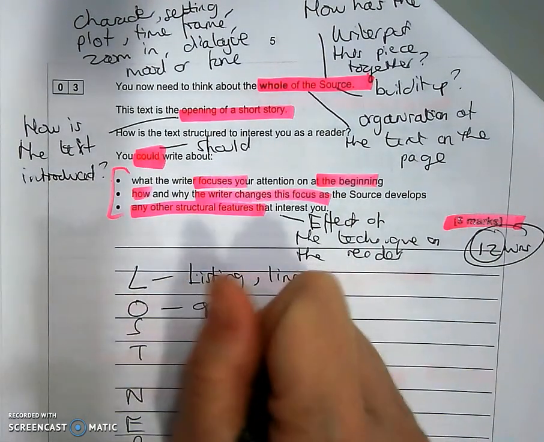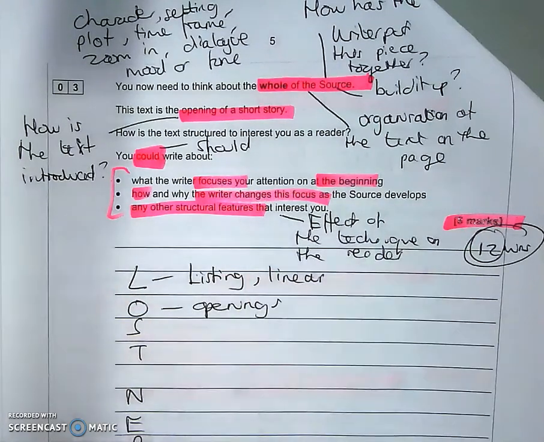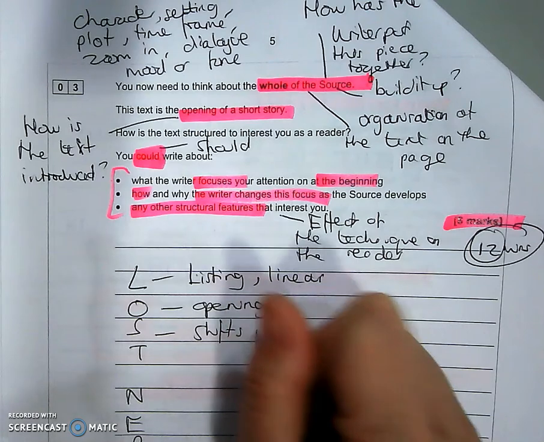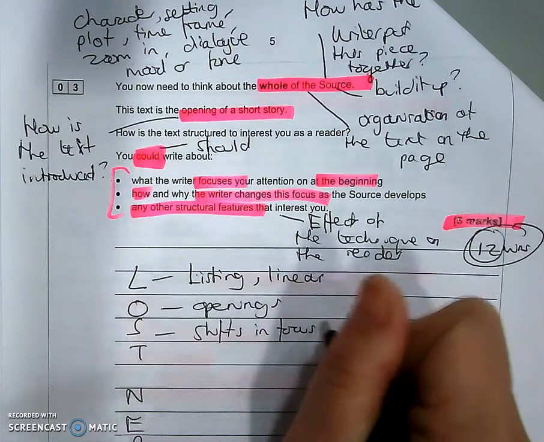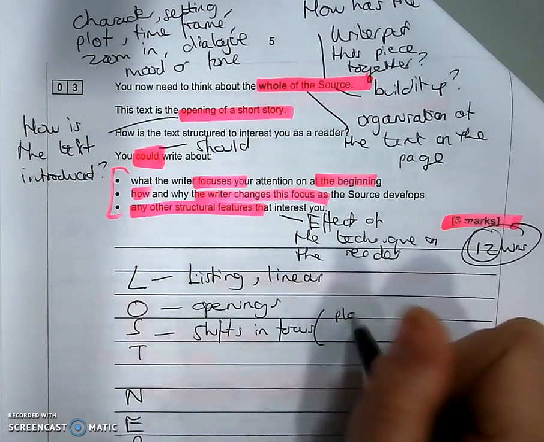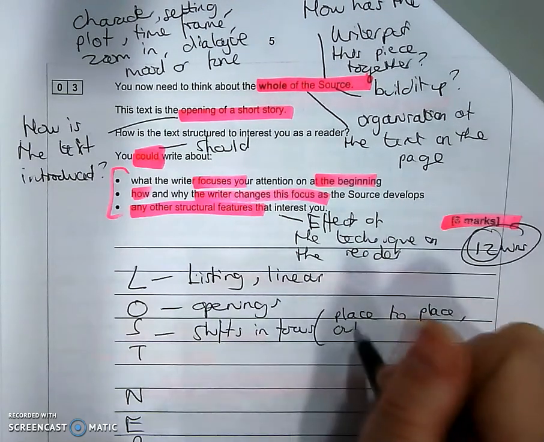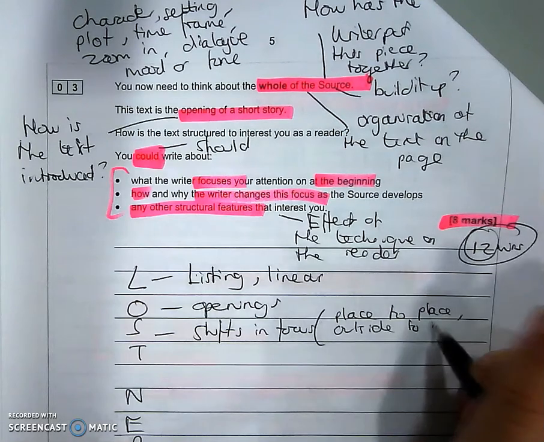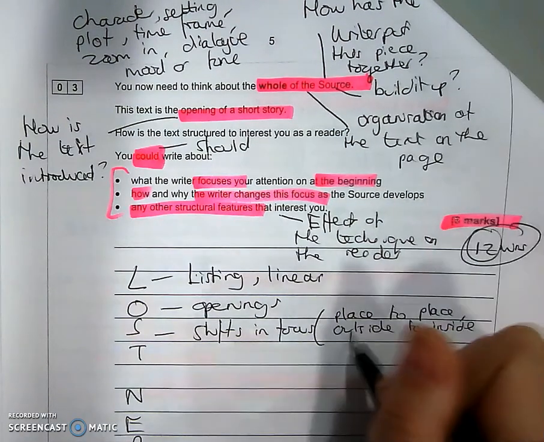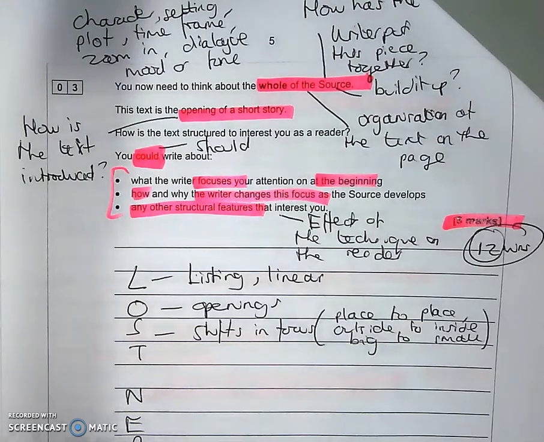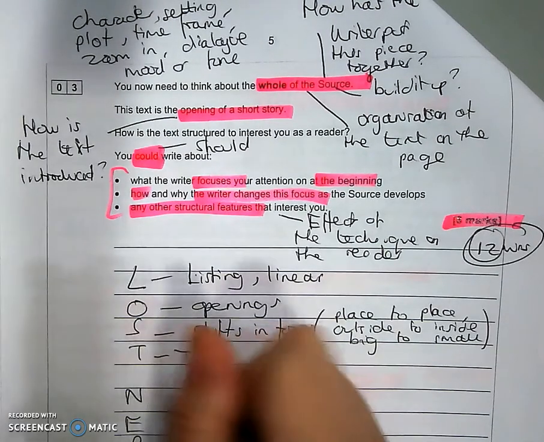We've already been told we've got to look at the opening or the beginning. And also we've spoken about the shifts in focus. So is it from, as I mentioned, place to place, from outside to inside, big to small, etc.